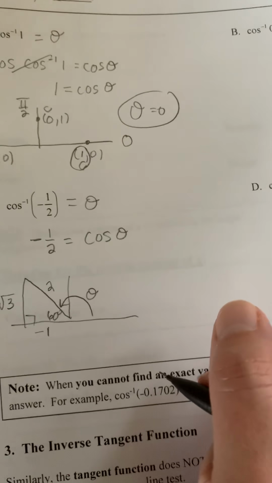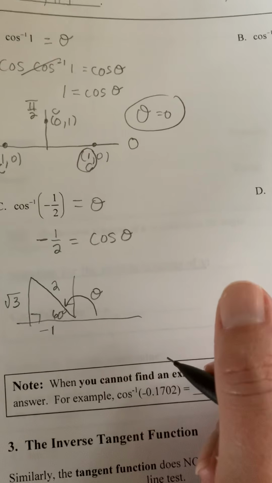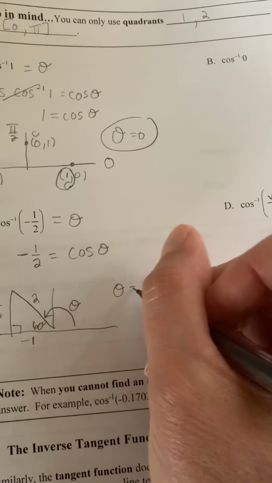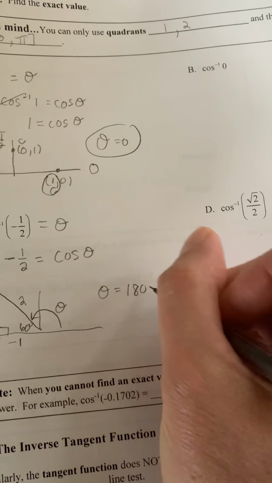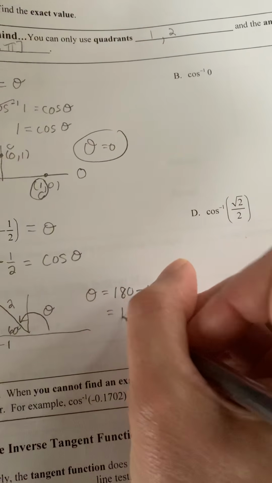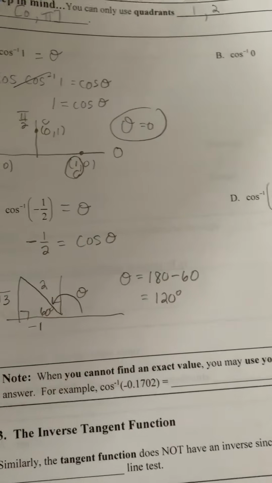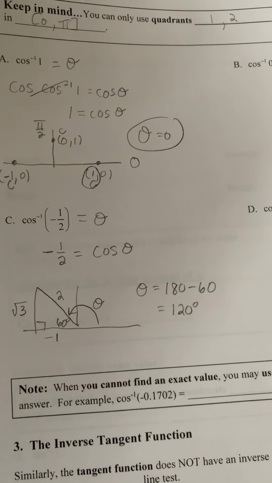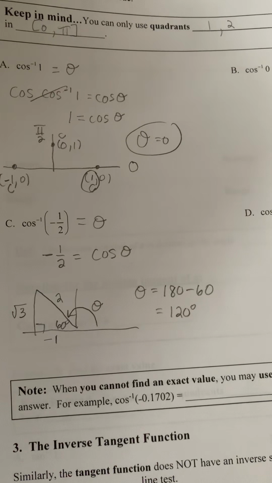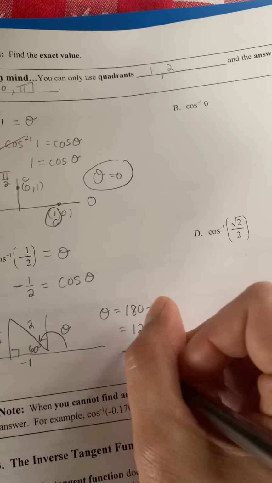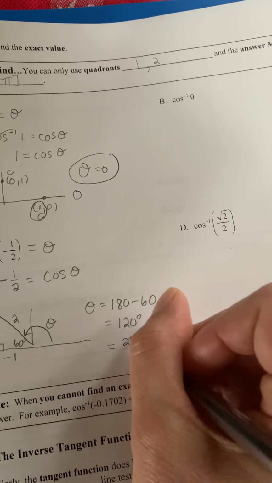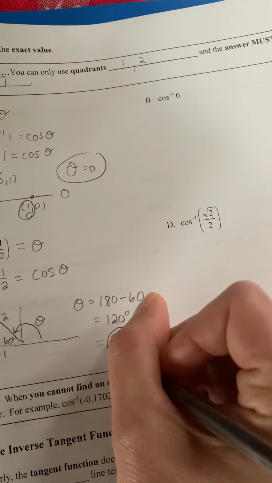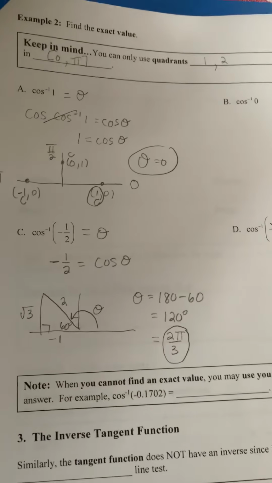Okay, so now we have to figure out what theta is. So theta is going to be 180 minus the 60-degree angle. Okay, we get 120 degrees, but we know that that isn't good enough because our answer has to be between 0 and pi. So we convert that to radians, and we have 2 pi over 3 as our final answer.